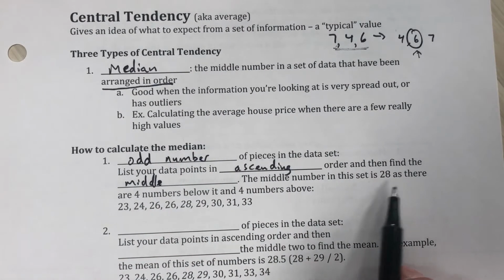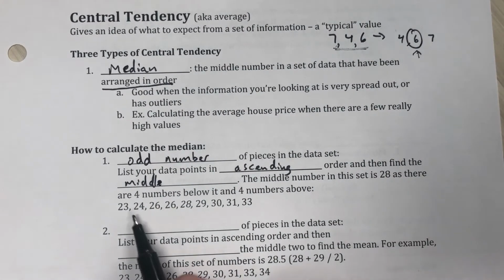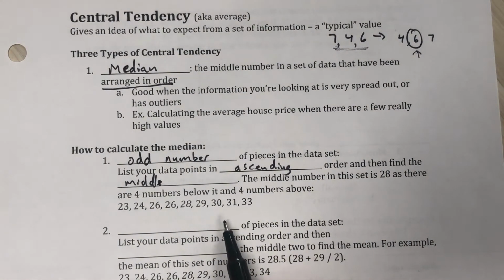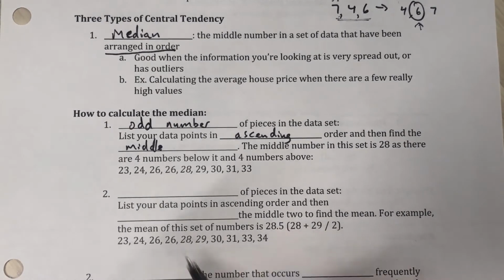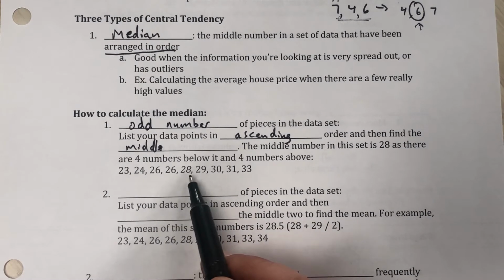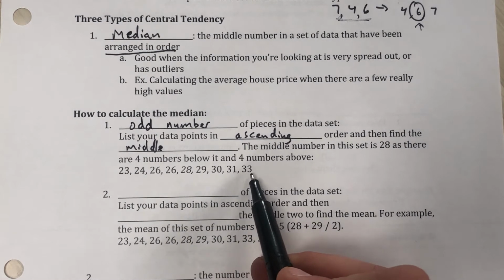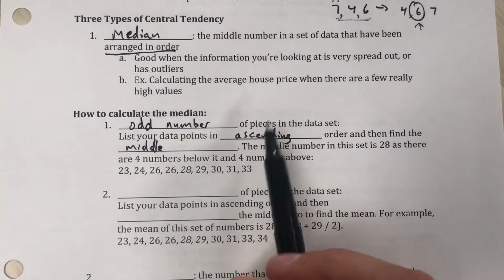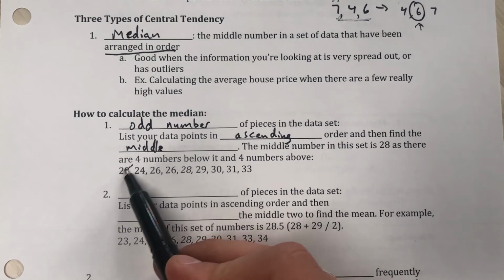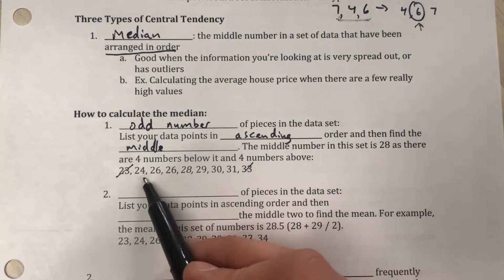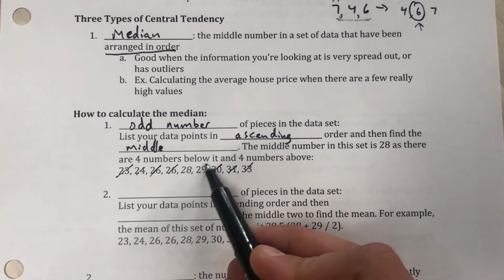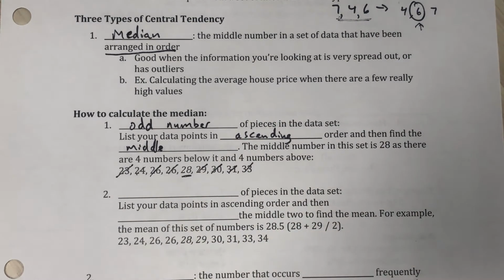The middle number in this set is 28. So I listed a bunch of numbers here. How do we know that? Let's actually take a look and see what that really is here. So 1, 2, 3, 4, 5, 6, 7, 8, 9. There's 9 pieces of information. If you want to say what is the middle number, one thing you could do is start crossing them off. So you cross the lowest, you cross the highest, cross the lowest and the highest, and you continue in this method until you're left with just one value.